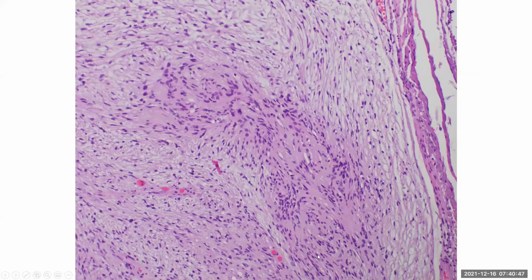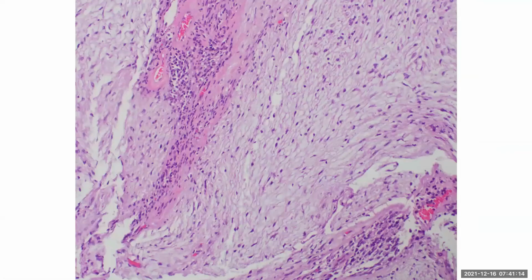And here, this is the only focus in the tumor that shows vaguely Verocay bodies. So Verocay bodies basically are palisaded cells around an acellular area. The processes in the acellular area are thought to represent cytoplasmic processes of the palisaded nuclei at the periphery. And the tumor appears to be very well encapsulated. This is a fibrous capsule, and the tumor is completely contained within it.